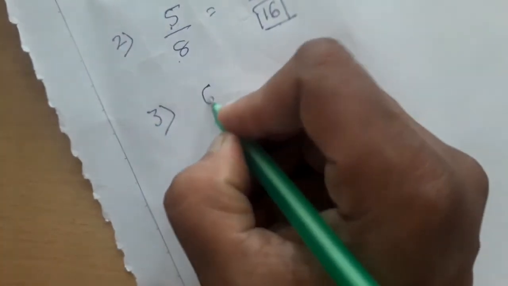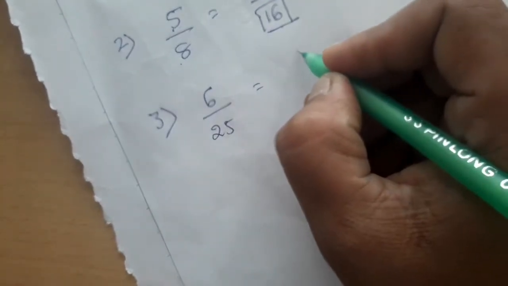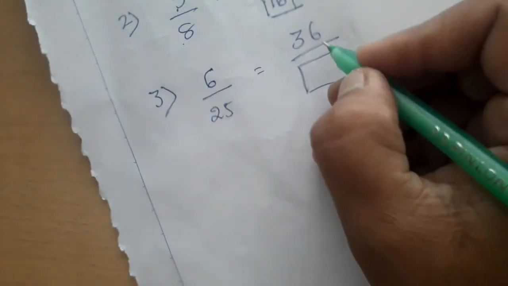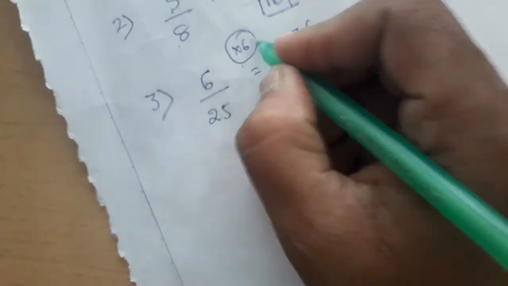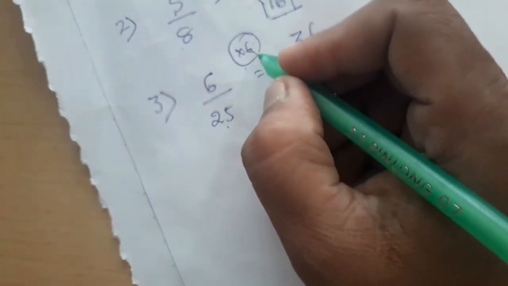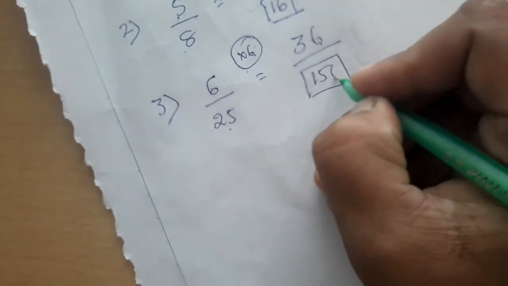Say I am writing 6 upon 25. And here I am writing say 36. How can you get 36 from 6? 6 6s are 36. Right? So 25 6s are, that is 25 4s are 100, you know. And 100 plus 50, that is 150. So 150 is the correct option.